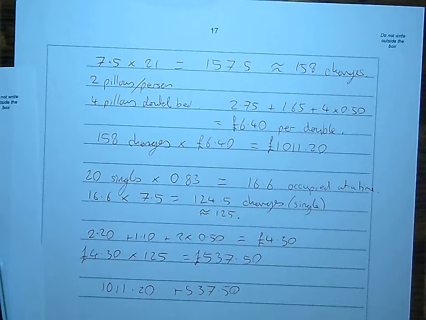Now, looking at the mark scheme, they've got values in around that ballpark, but they specifically say you don't have to get their value.